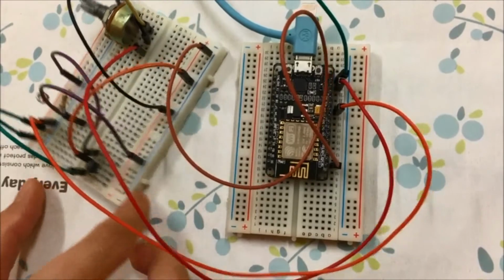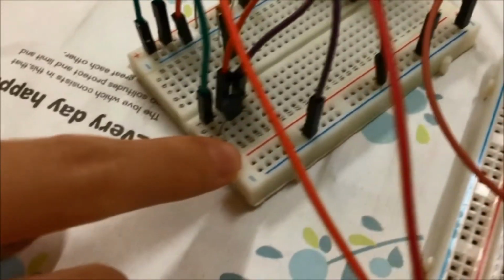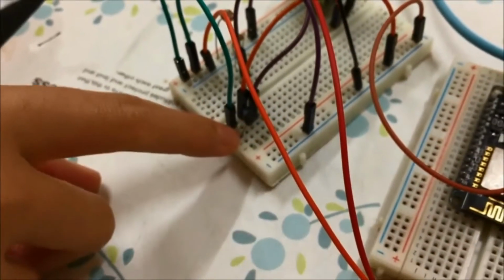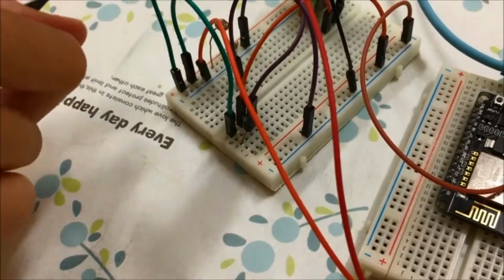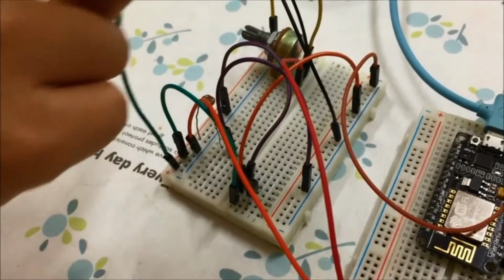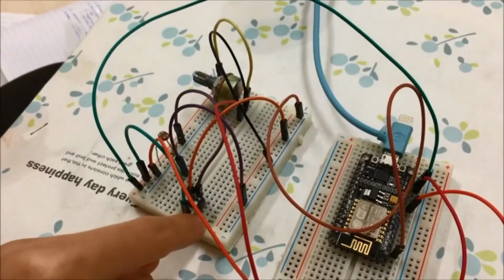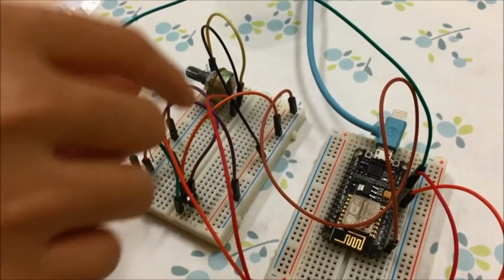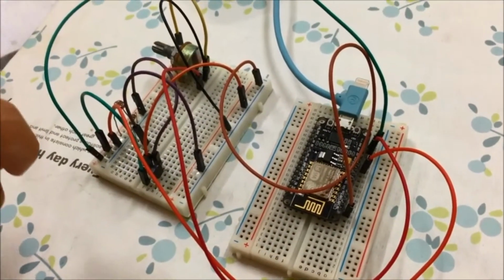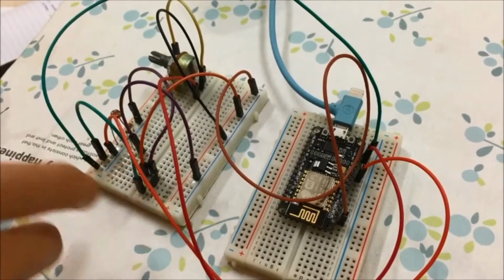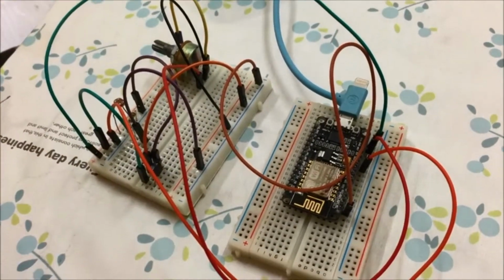Okay, and then for the second sensor, we have the temperature sensor. The temperature sensor has three legs. For the first leg here, we will connect it to the 5 volt, and the one in the middle, we will connect it to the analog A0, and for the last, we will connect it to the ground.